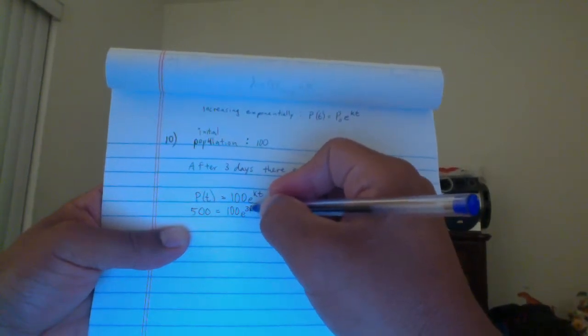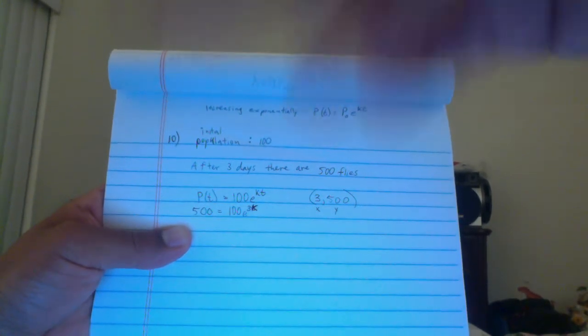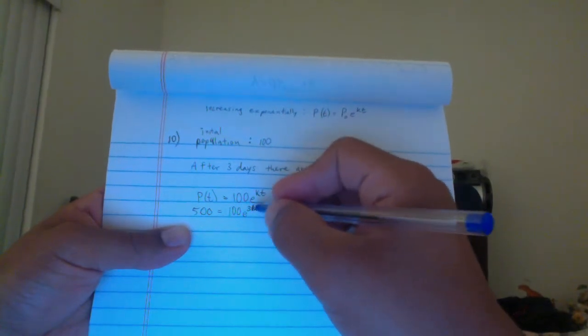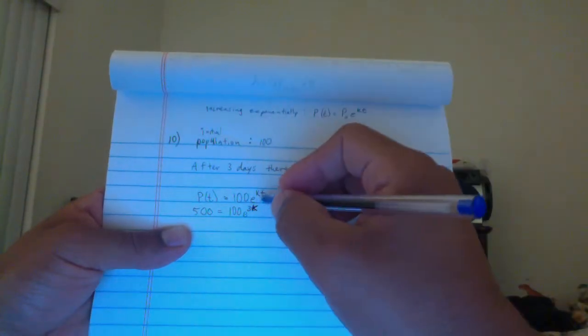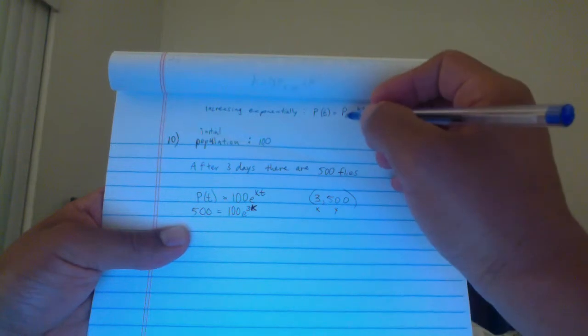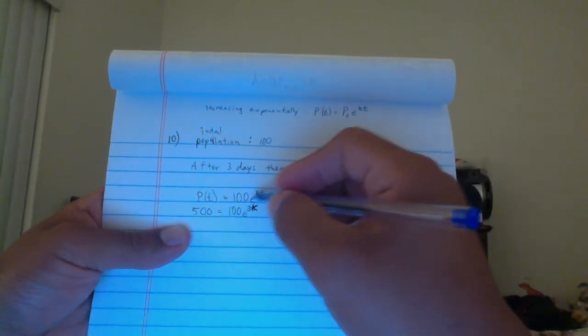Oh, I'm sorry, hold on. They plugged it into the t, not the k, sorry. The k represents the rate at which they times the time. So we're going to actually plug it into the t, and then we're going to solve for k. Because if you notice on letter A, it's asking you to find the equation, to figure out what the equation should be that models the situation. So we just need to figure out the k. We already figured out the p of 0 by plugging in 100. Now let's figure out this one.